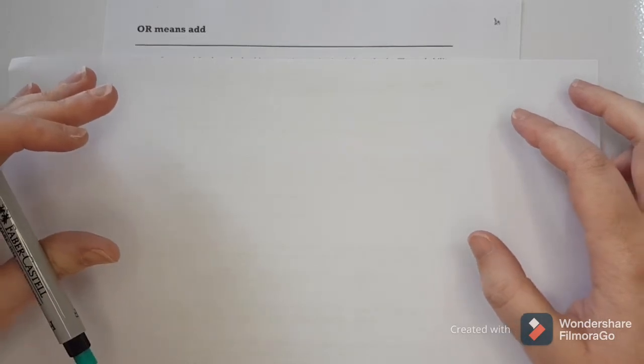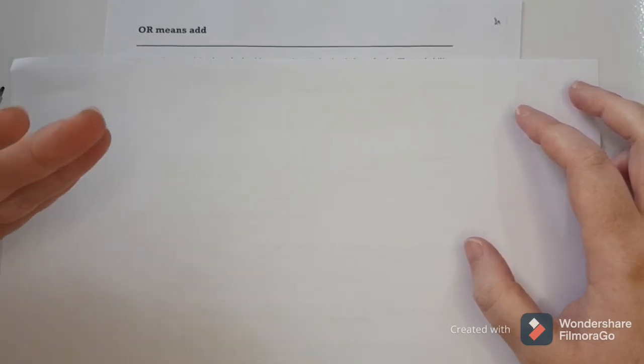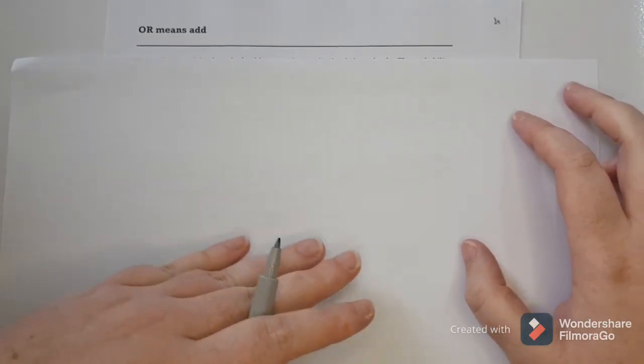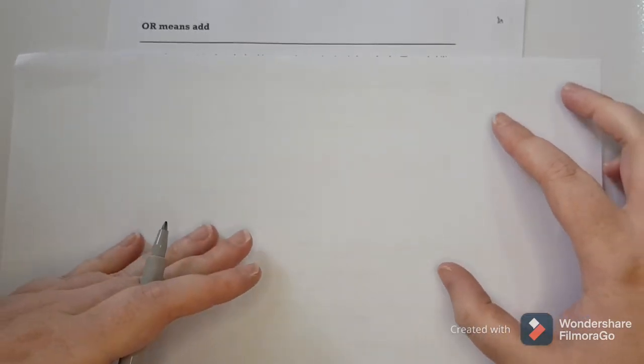So sometimes we want a red one first and then a blue one. You're going to multiply. Or we could have a blue one and then a red one. So you're going to then add and multiply for all your different combinations.